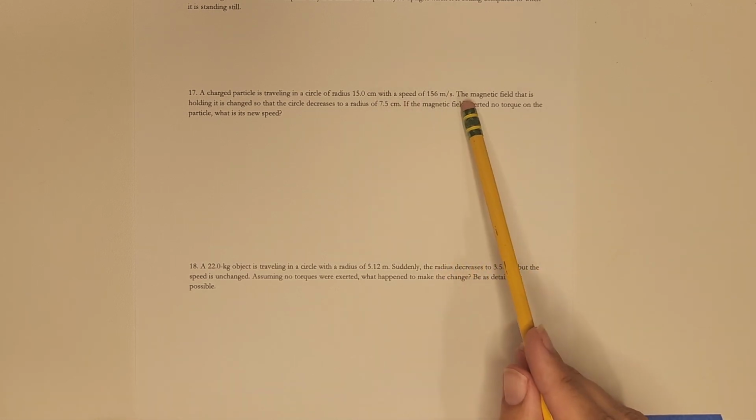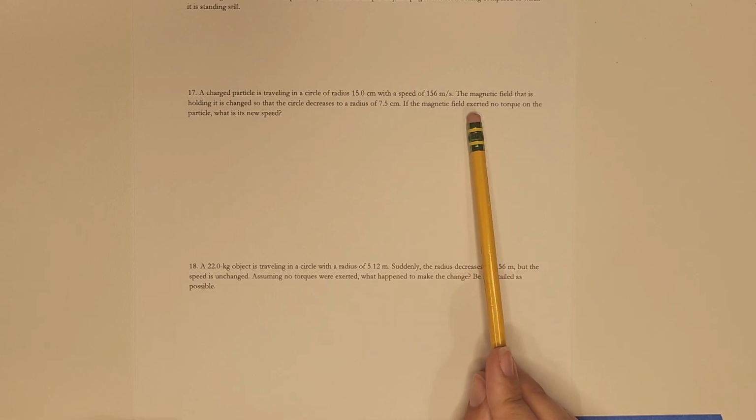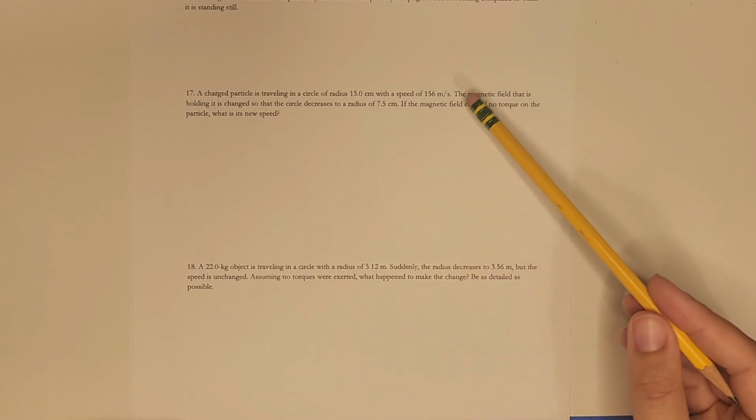So now here on this problem, there's a speed, but we don't have any direction associated with it. This is going to be a magnitude and not a vector quantity. So we're not going to do any highlighting here and reminders of direction that we need to put in here.